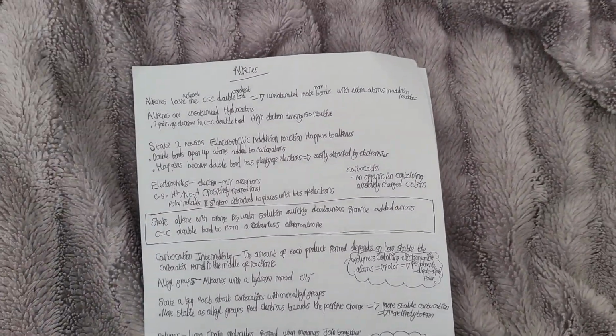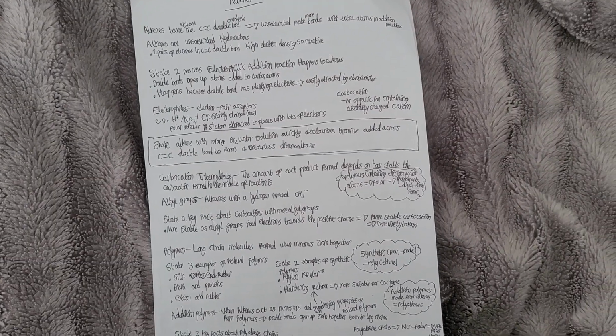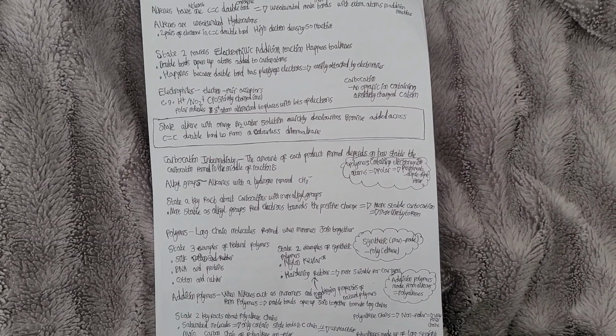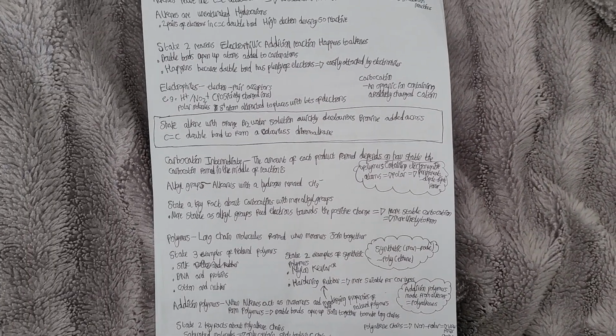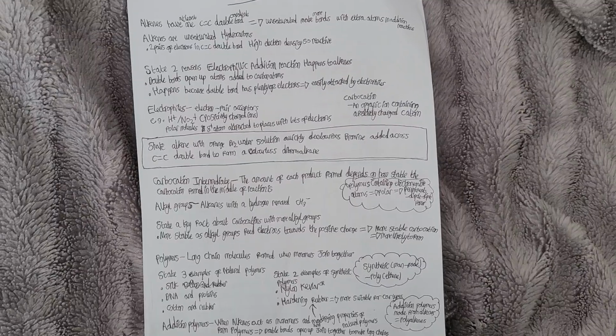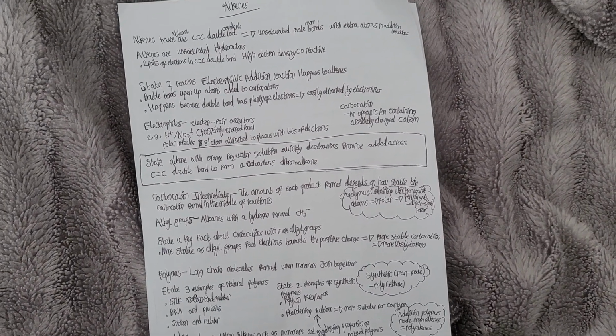Alkenes. Alkenes have at least one carbon-carbon double covalent bond. Alkenes are unsaturated, so they make more bonds with extra atoms in addition reactions. Alkenes are unsaturated hydrocarbons. The carbon-carbon double bond has two pairs of electrons, so high electron density, so reactive.